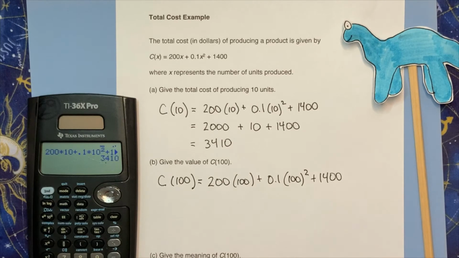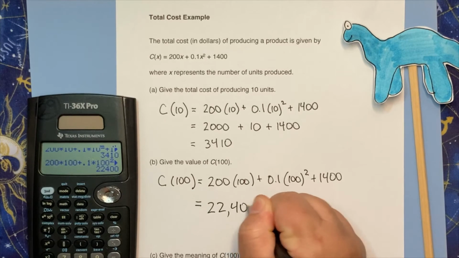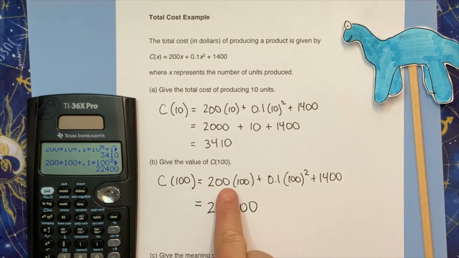You can absolutely do this one on paper or in your head. I'm just thinking I have a much higher chance of making the mistake. So 200 times 100 plus 0.1 times 100 squared. I'm going to use my cool squared key, plus 1,400. Now, if you don't feel comfortable with typing all of this in, you could always do each piece separately and then add them up yourself.